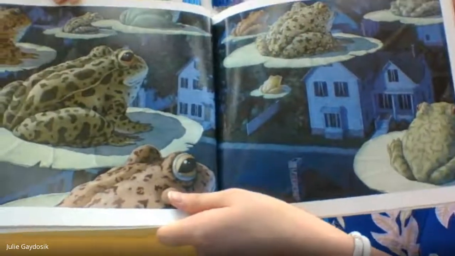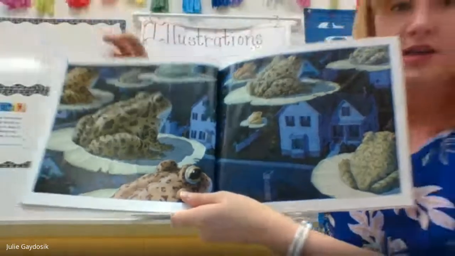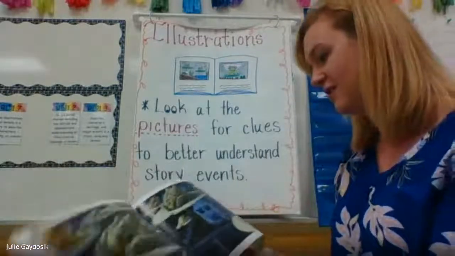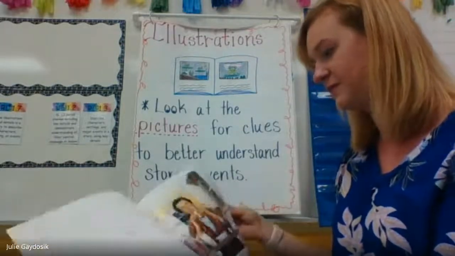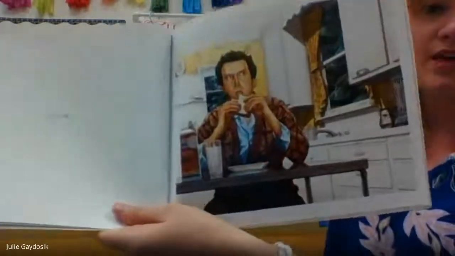Where would you say the story is going to take place? In a town or a neighborhood, that's right. And this one says 11:21 p.m.